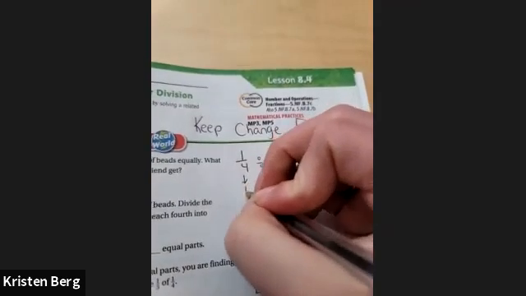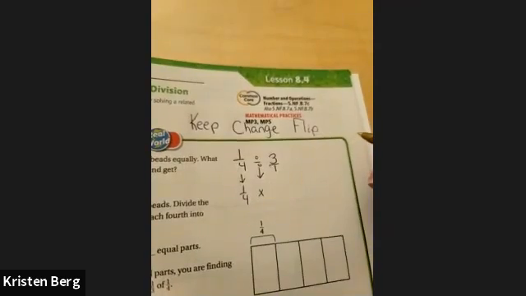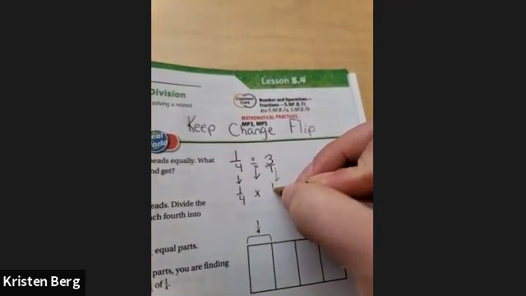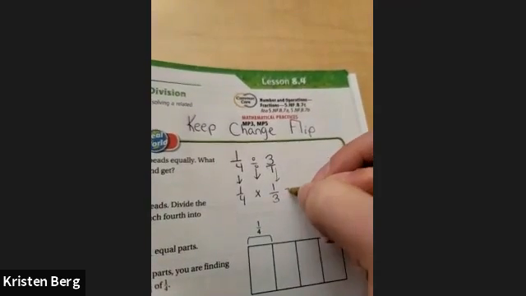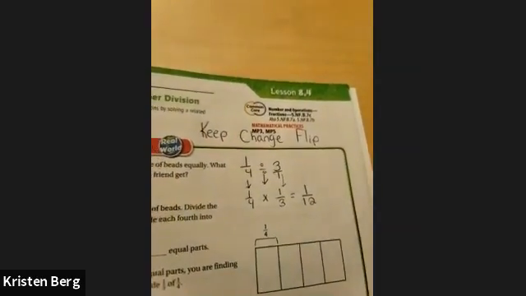Remember, this is your keep. Your change is change it to multiply. And then flip means just do the reciprocal of this, which would be 1/3. So your answer to this would be 1/12. Now I'm going to show you how this is.